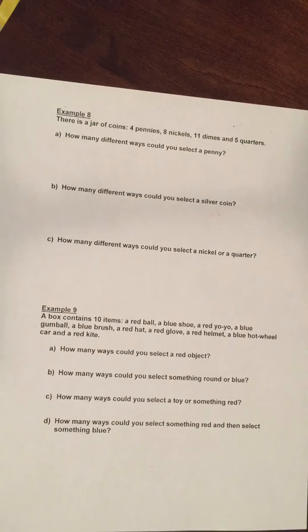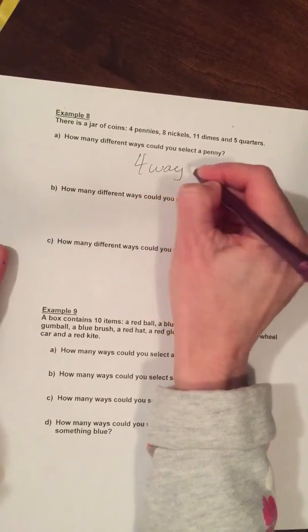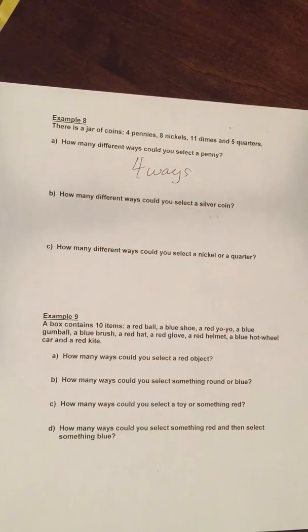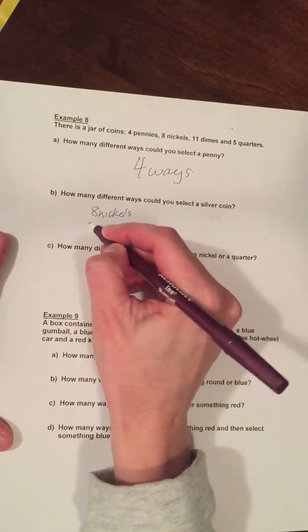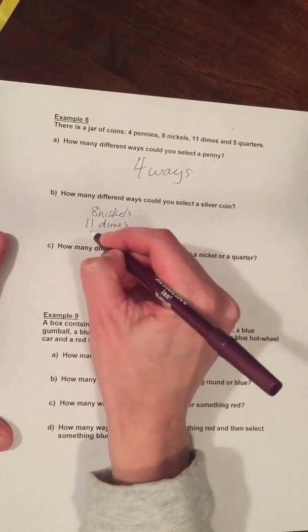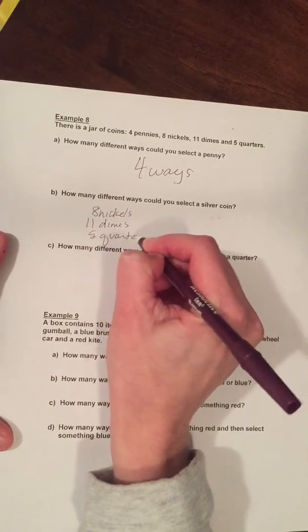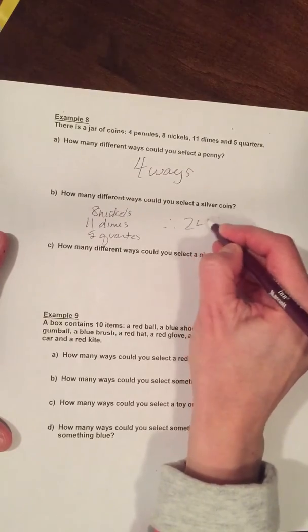There's a jar of coins. 4 pennies, 8 nickels, 11 dimes, and 5 quarters. How many different ways could you select a penny? 4 ways. Why? Because there's 4 pennies. How many different ways could you select a silver coin? Well, nickels are silver, dimes are silver, and so are quarters. 24 ways.